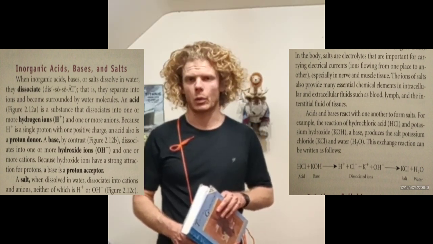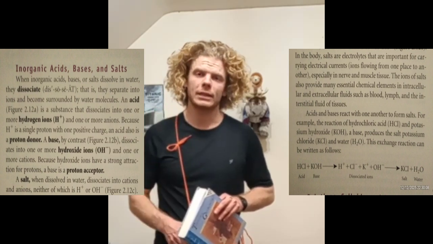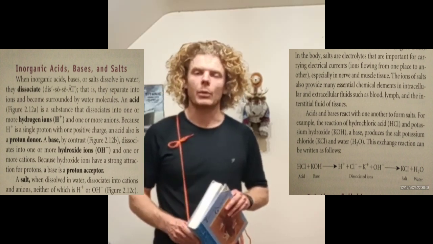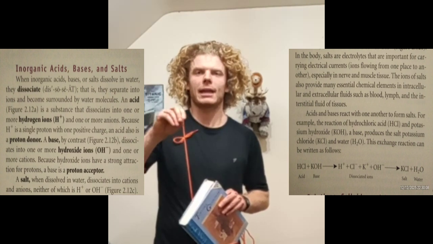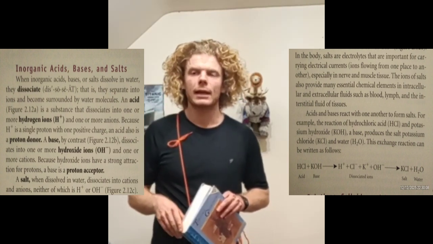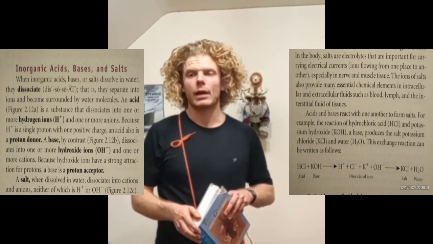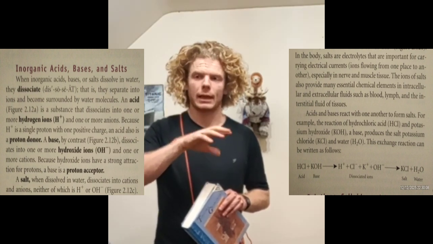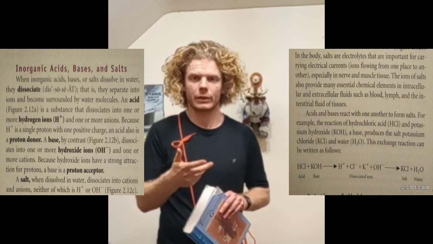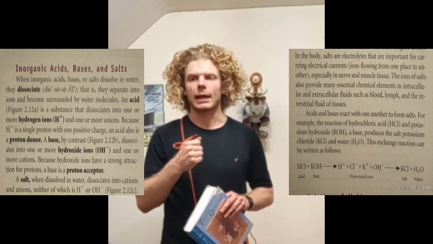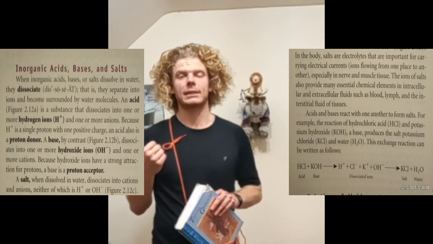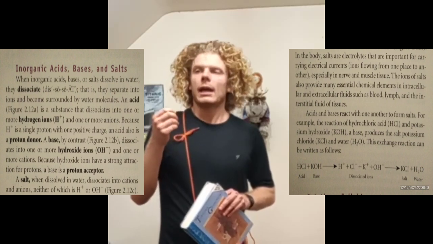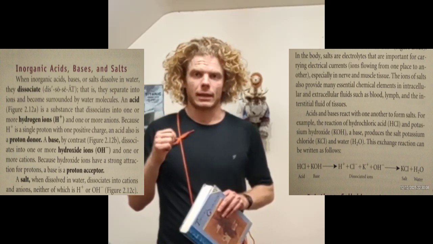Acids, bases and salts. When acids, bases and salts dissolve in water, that is called that they dissociate. That happens by them separating into ions, and they are then surrounded by water molecules. An acid dissolves into hydrogen ions, and they have a single proton and anions, and they are therefore positive. They are proton donors. And the proton acceptors are bases, which dissociate into hydroxide ions, and they are negative.